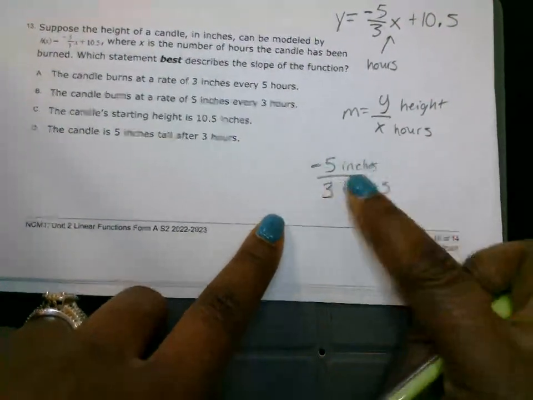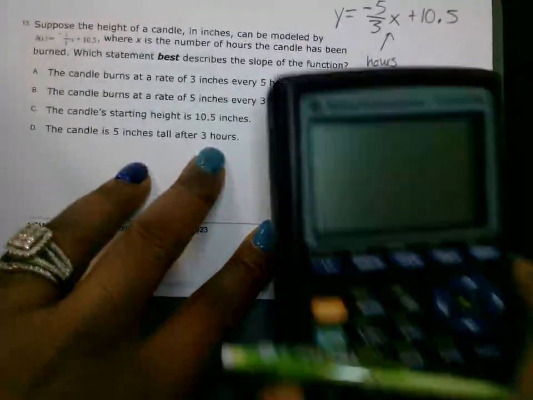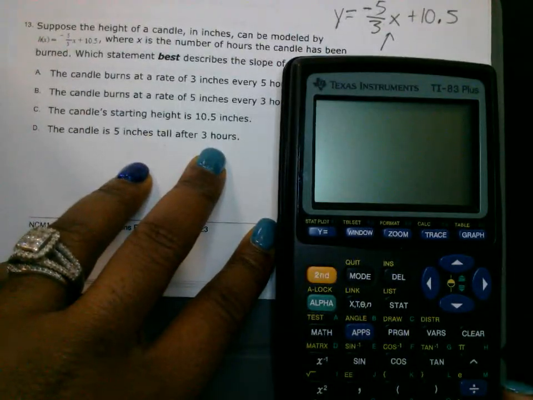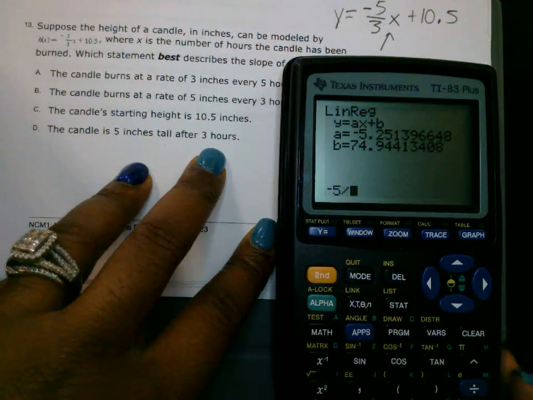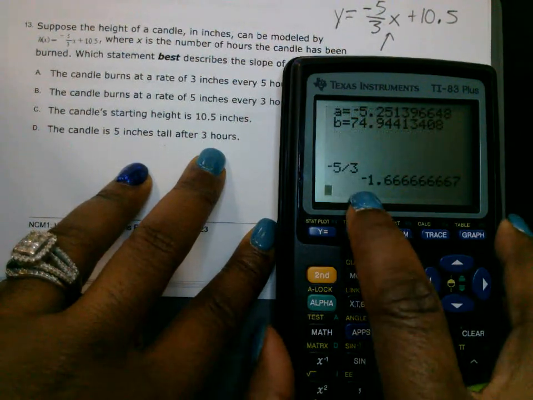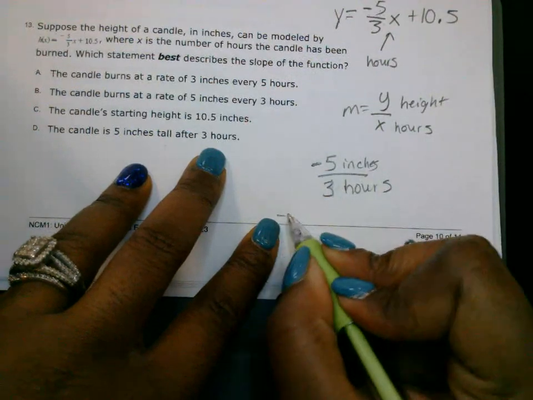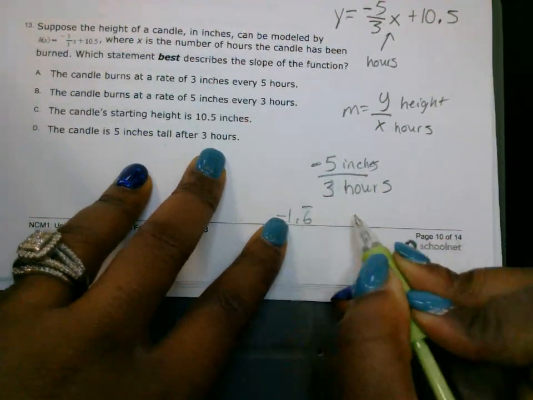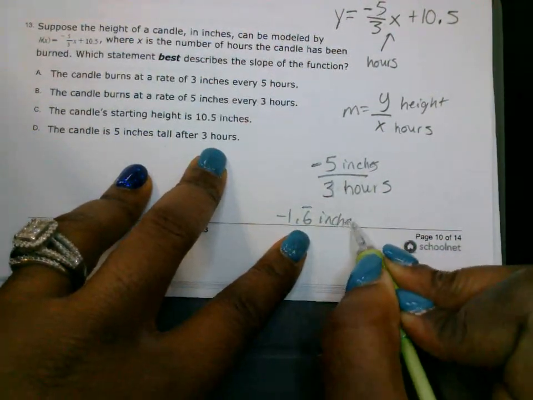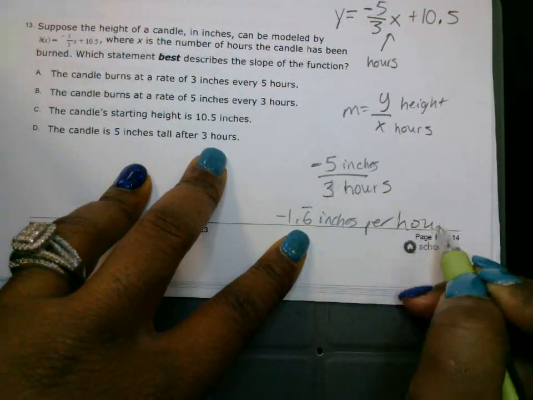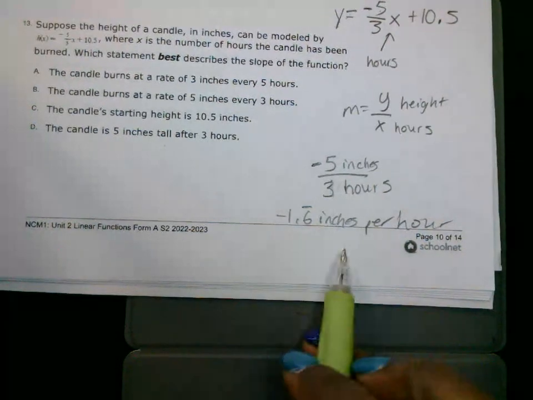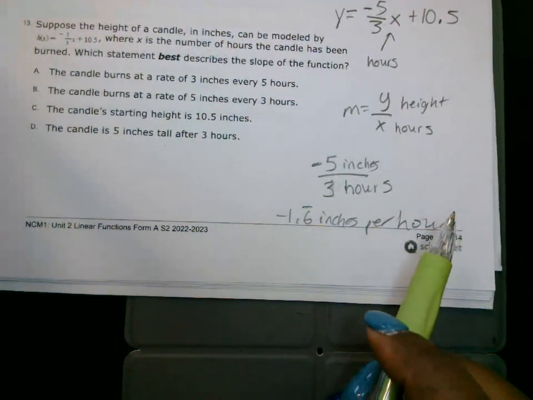Okay. If I want to figure out what that decimal is, it's per hour. I can divide -5 by 3, which is -1.6 repeating inches per hour. So it's one of these two answers, okay? So we got to read and figure out which one it is.